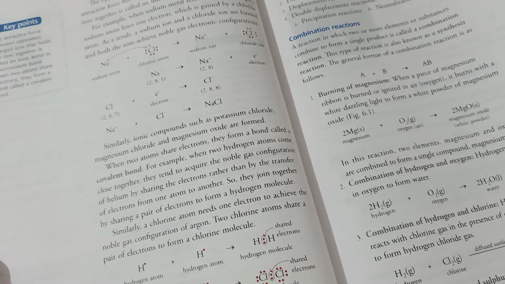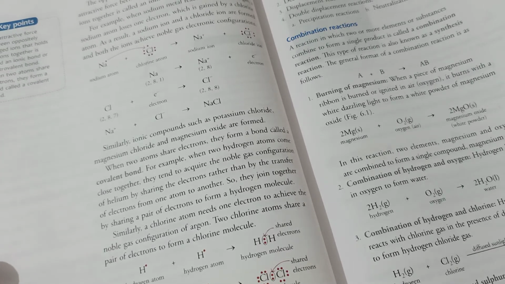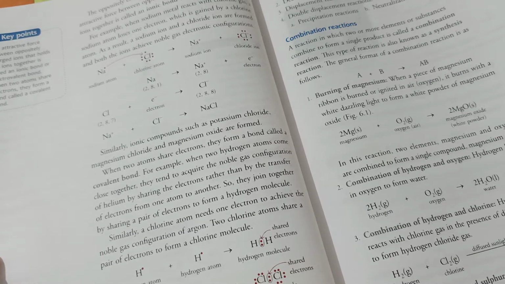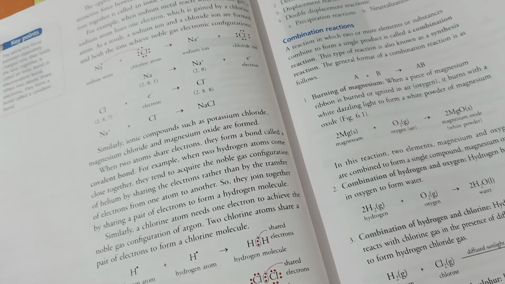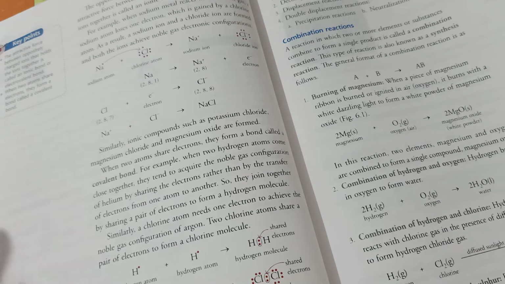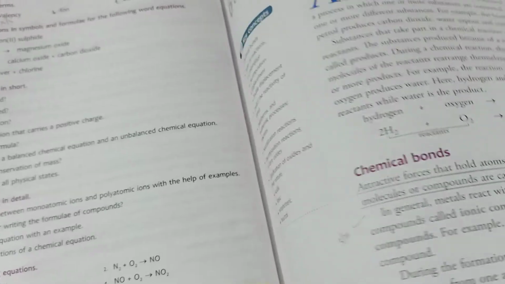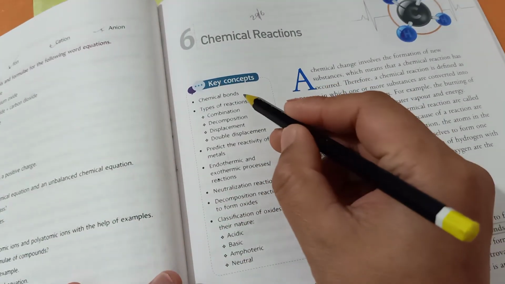Examples of covalent bonds are found in hydrogen gas, chlorine gas, methane gas, and the water molecule. So they all contain covalent bonds, whereas sodium chloride is an example of an electrovalent bond. Okay, so this was the first learning which we did in this chapter, that is about chemical bonds.